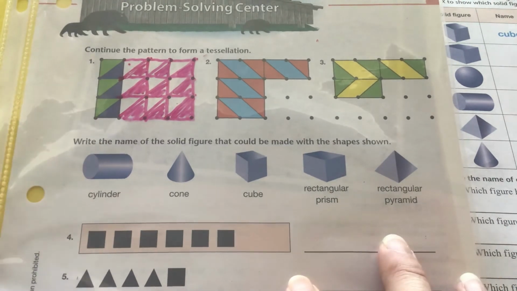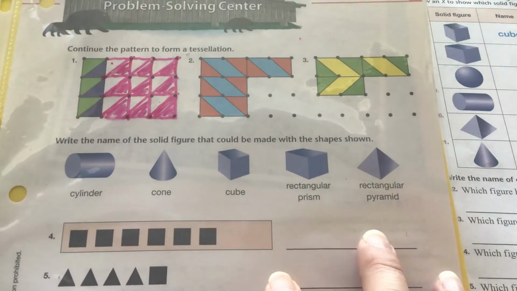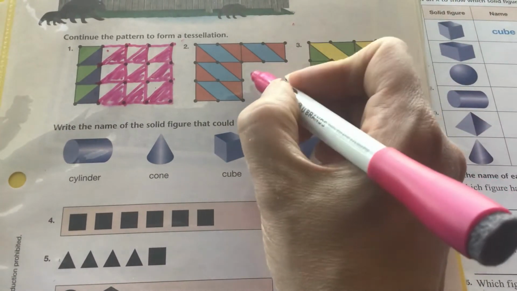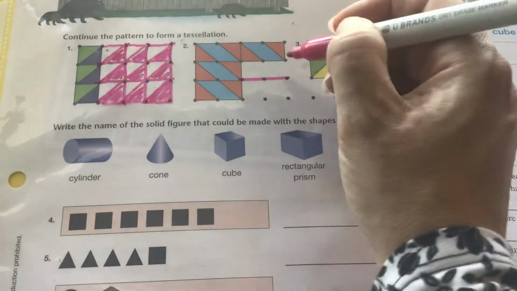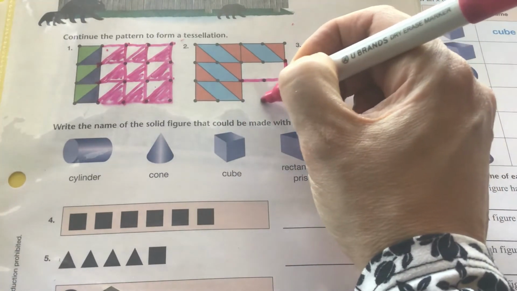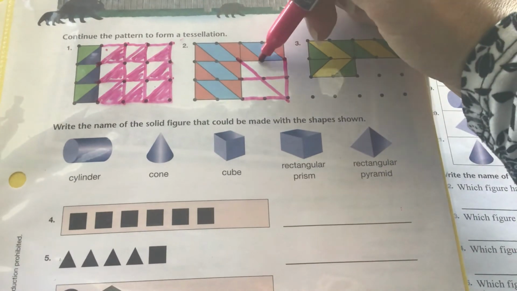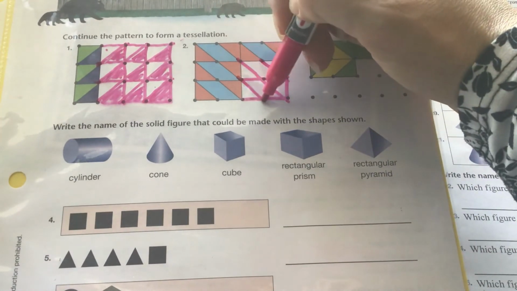Tessellations are a lot of fun. You can do several art projects with tessellations. Get some graph paper, make your own graph paper. Here we're going to draw the rectangles, and then we need to finish. Again, we have some diagonal lines, but they're going in the other direction.